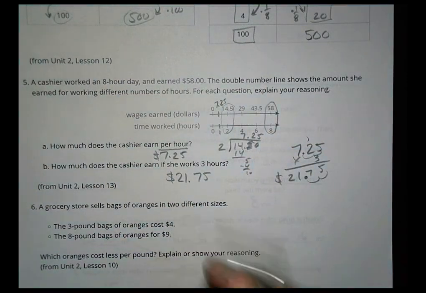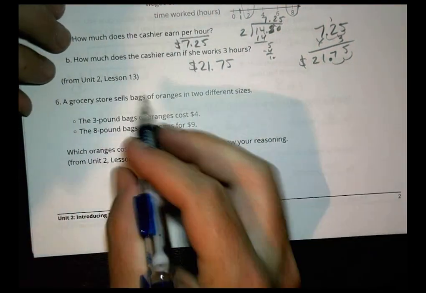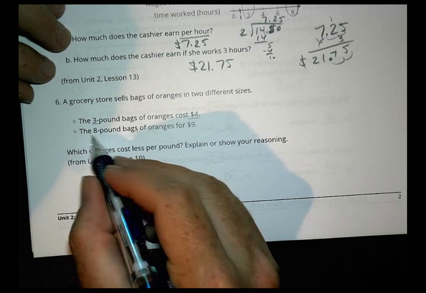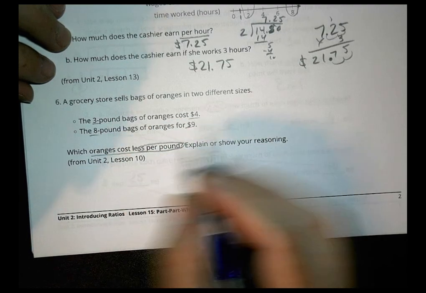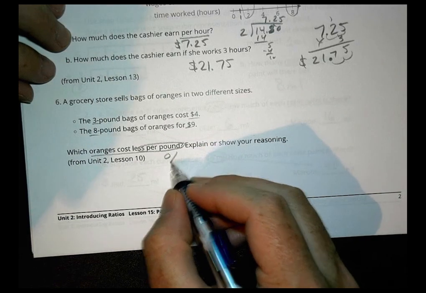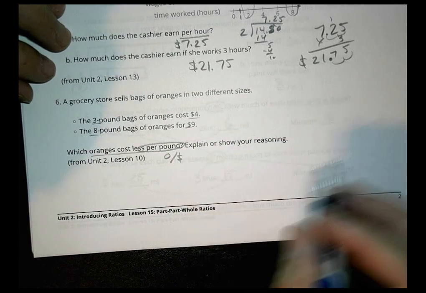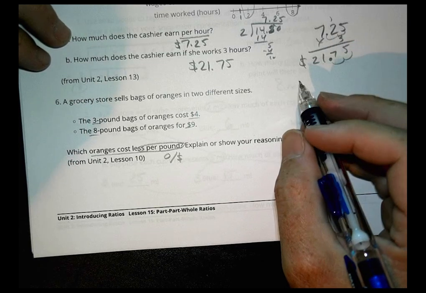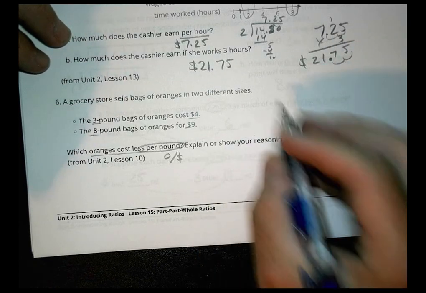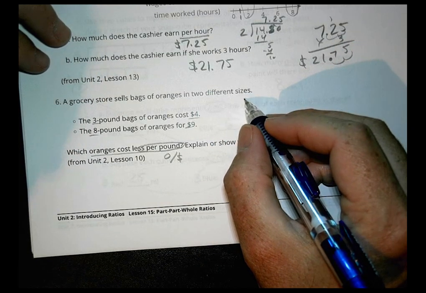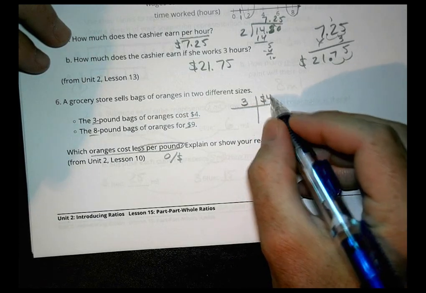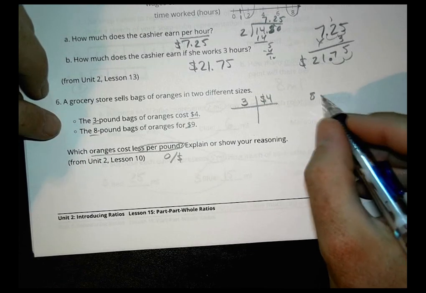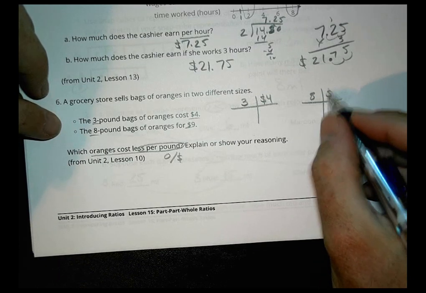All right, and our last one here says a grocery store sells bags of oranges in 2 different sizes. We have 3 pounds for $4 and 8 pounds for $9. Which oranges cost less per pound? So we're going to do oranges per pound is the idea there. So let's make a little table here and see what we have. Okay, so in the first one, we know we have 3 pounds costs $4. In the second one, we have 8 pounds costs $9.